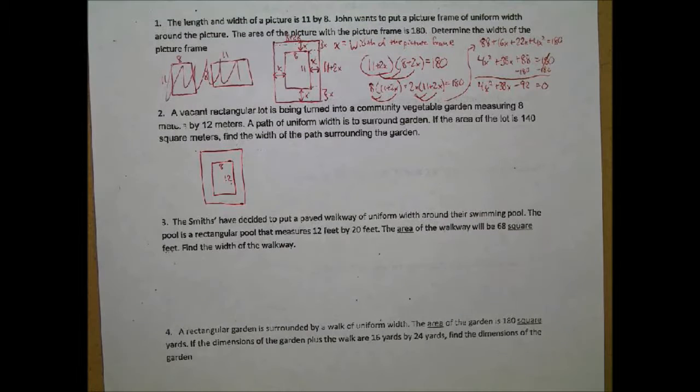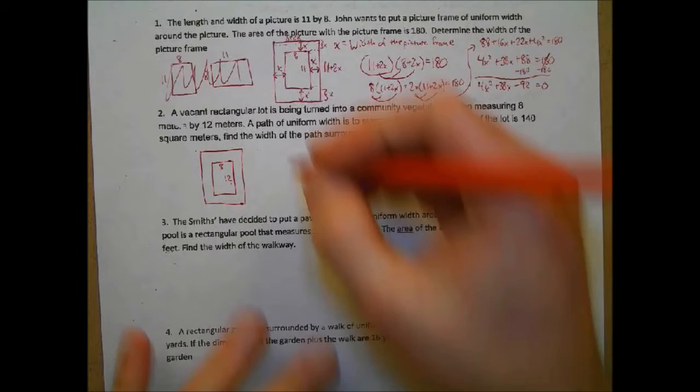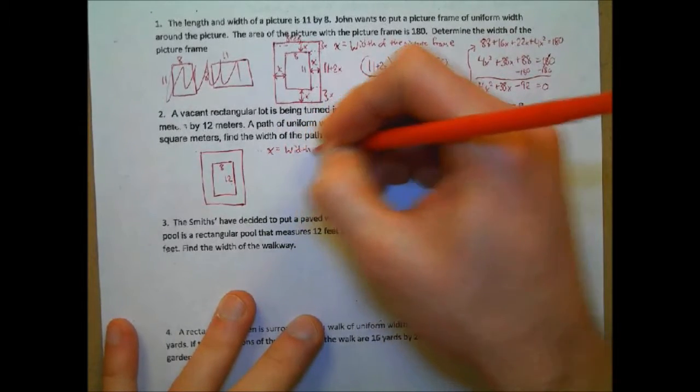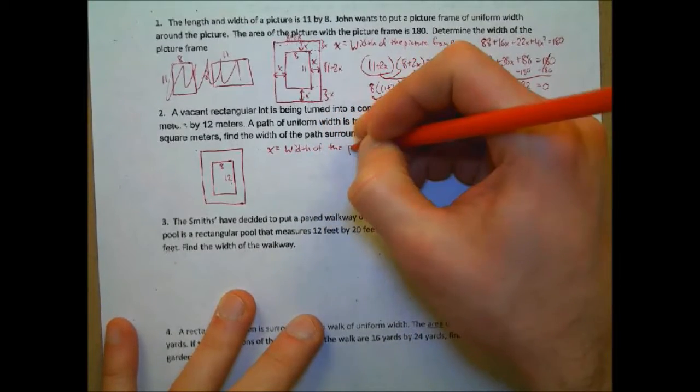Do we know the width of the path? Are we told the width of the path here? It's just like the last one. You're right. Do we know the width of the path? No, we don't. So that's what we're going to say is our unknown. We'll say x is the width of the path.